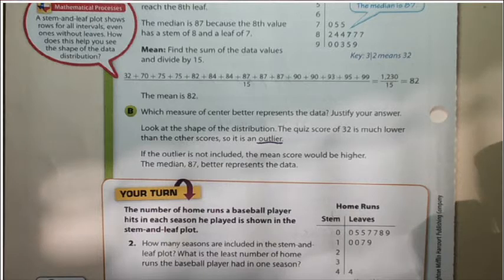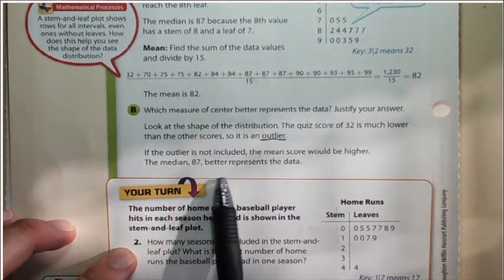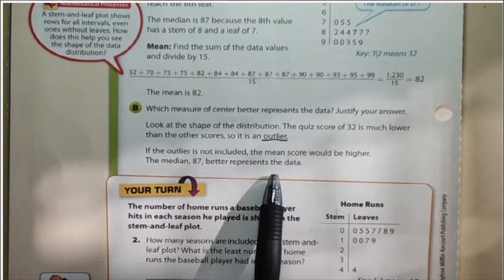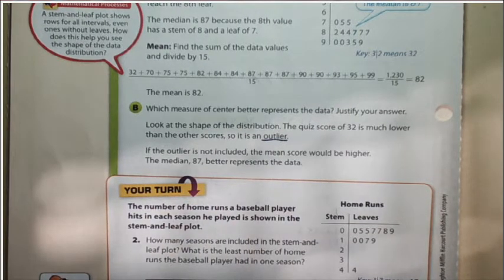So if the outlier is not included, the mean score would be higher. The median, 87, better represents the data. So what this is basically just telling us is that the outlier does affect all of his test scores, and if he didn't have it, his test score would be closer to the actual represented data.